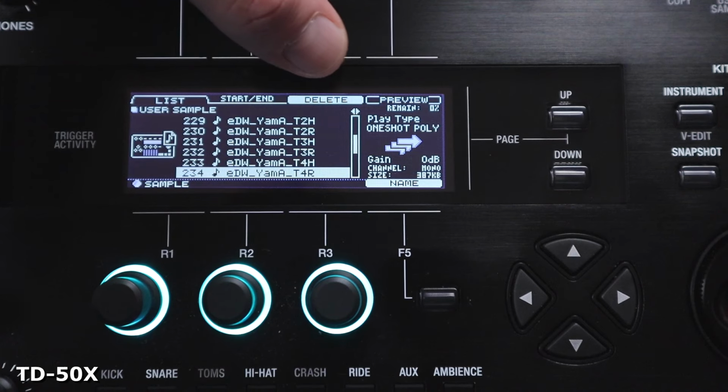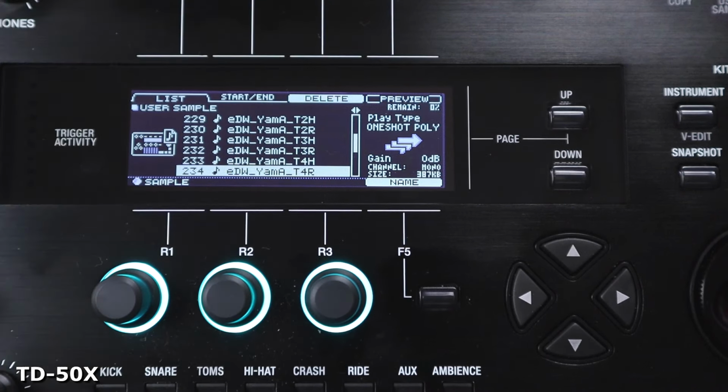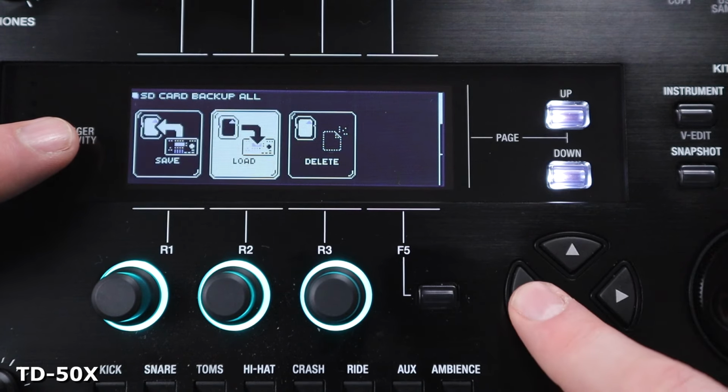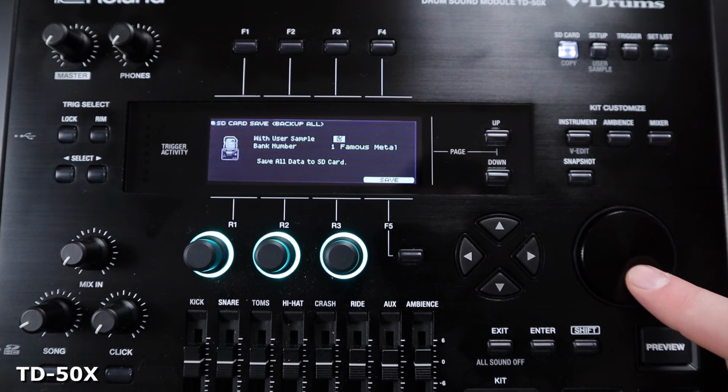So to deal with this, you can delete samples to free up more space, and you can use the module backup features to swap between backup files. And that gives you access to potentially thousands of kits. Module backup files save all of the settings on your module, everything from your kits to the trigger settings, and if you choose to do so, they also save all of the samples you have on the module.